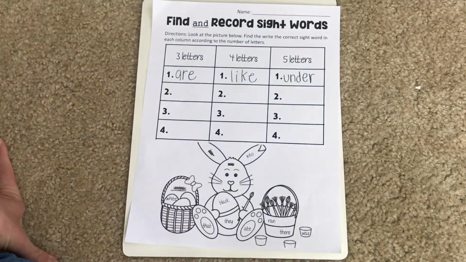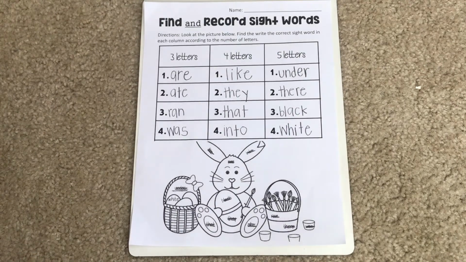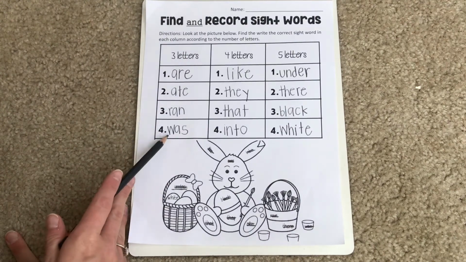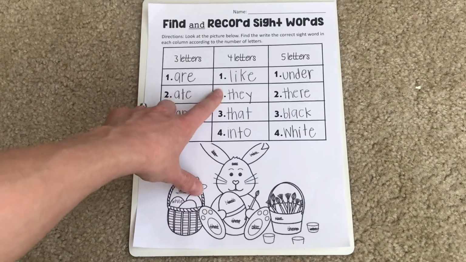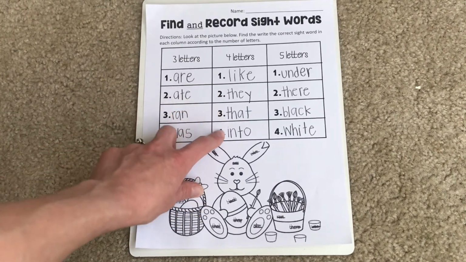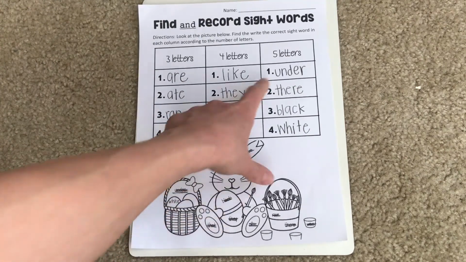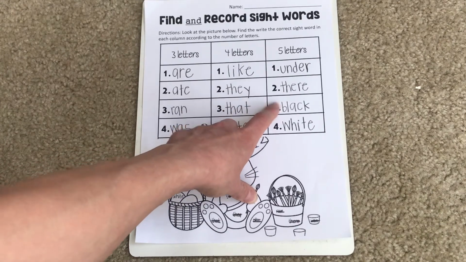All right, friends, I want you to go and finish this page on your own and then come back and we will check our answers. Ready? Go. All right, so we're going to quickly check our answers. In the 3-letter column, you should have the words ate, ran, and was. In the 4-letter column, you should have the words they, that, and into. They all have 4 letters in them. And then lastly, in the 5-letter column, you should have the words there, black, and white.